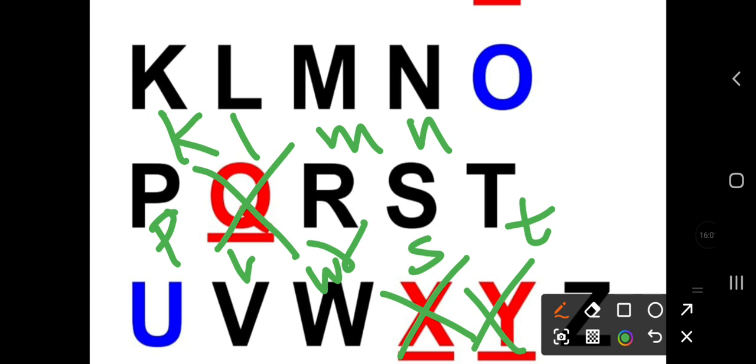Why did they cancel the Y sound? Because Y also creates confusion. For example, Y in 'year' is pronounced one way, but in 'ear' it is not.